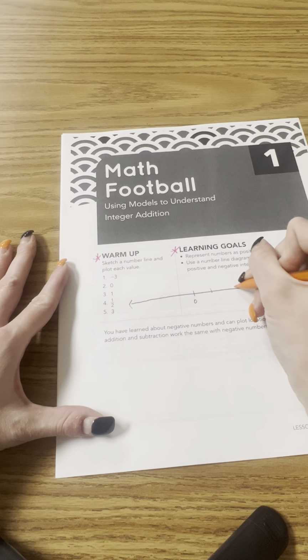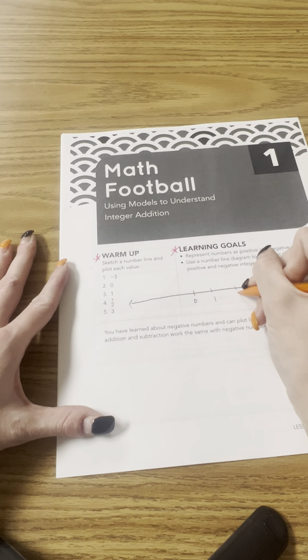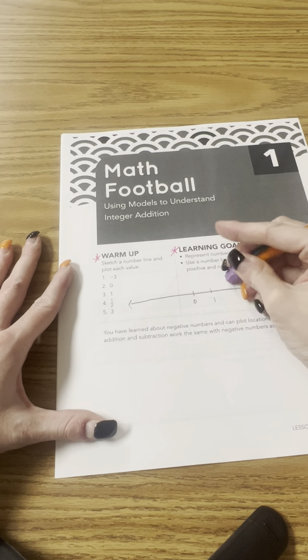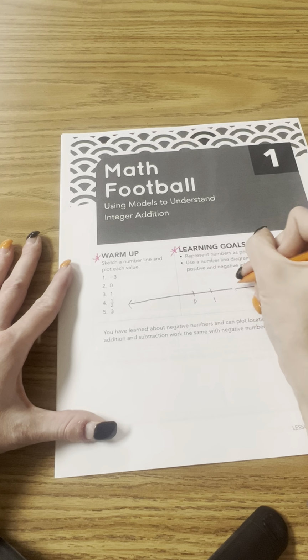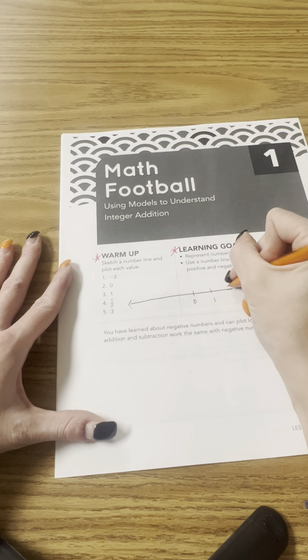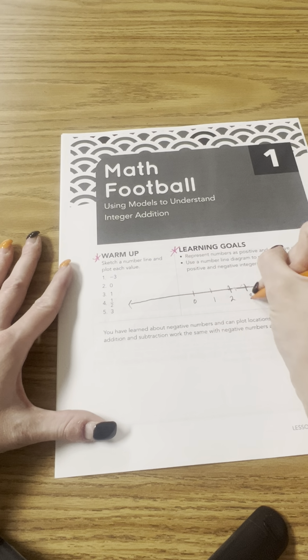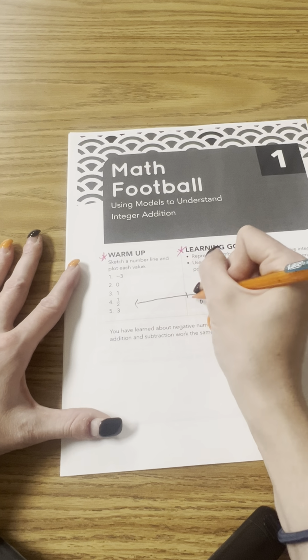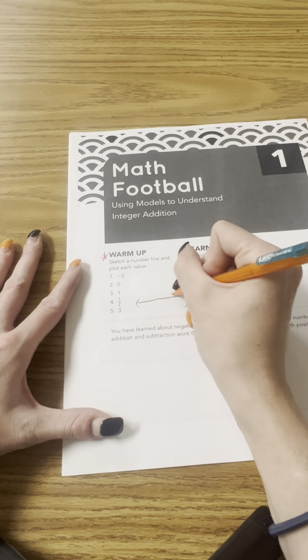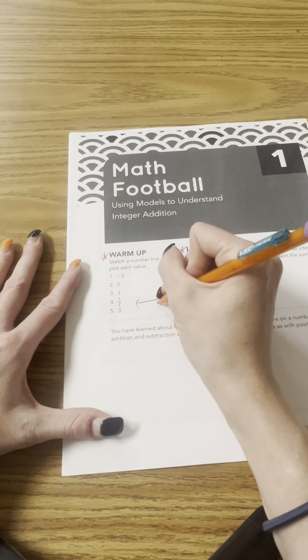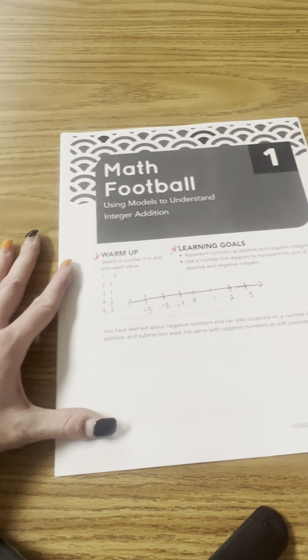So I'll go from 1 to 3, knowing that positives and negatives are on the number line. And it doesn't have to be exact.